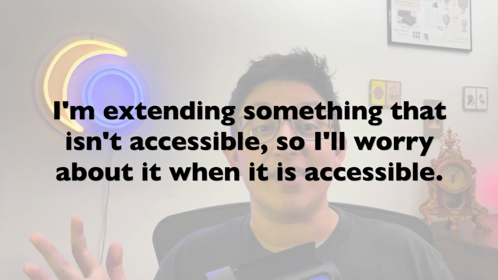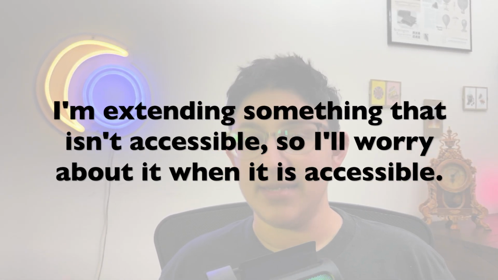I'm extending something that isn't accessible, so I'll worry about it when it is accessible. If you're extending something, creating a product that gets added on to another product, the accessibility of that original tool is not a determining factor in whether or not your extension needs to be accessible. Instead, you should be developing your extension as you would any other tool by starting with accessibility. And so you should be pushing the creators of that main product to address the accessibility issues and build accessibility into their product. You'll also then benefit from the fact that once that main product does become accessible, your tool won't need to be redeveloped.